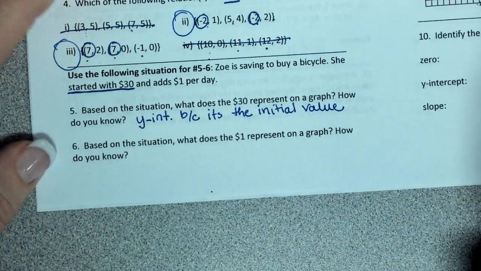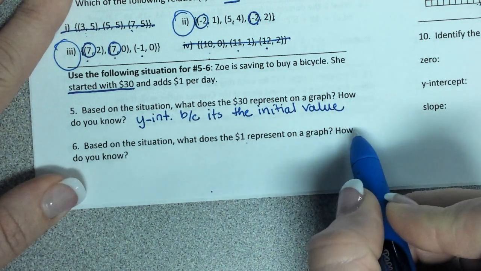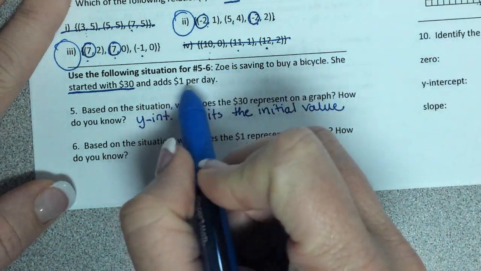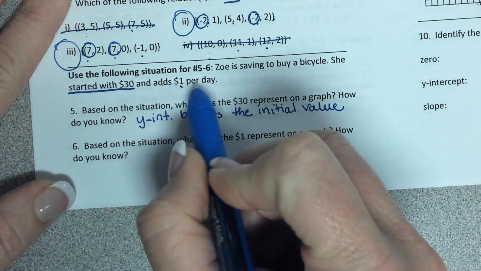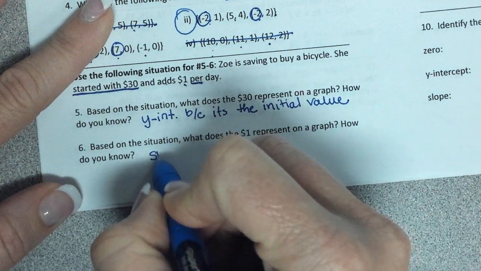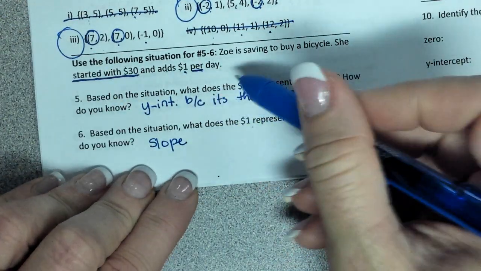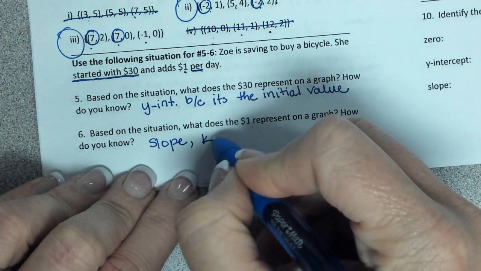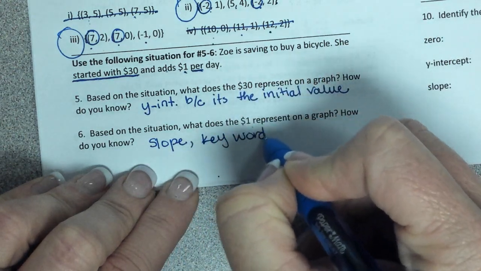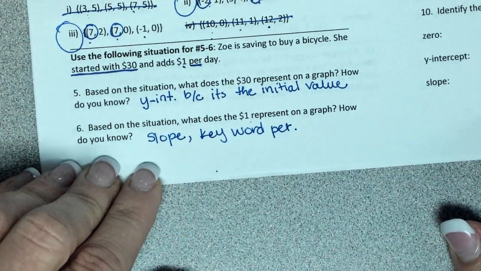Okay, and then 6 is saying, based on the situation, what does the $1 represent on a graph, and how do we know? So right here, when it says it adds $1 per day, that per right there tells me that the $1 is my slope. And we know that because of the keyword per.